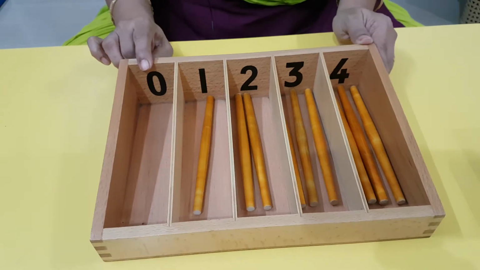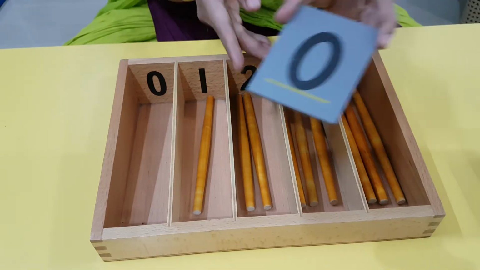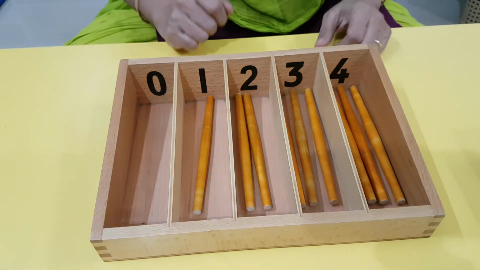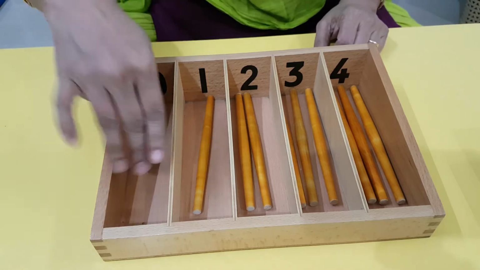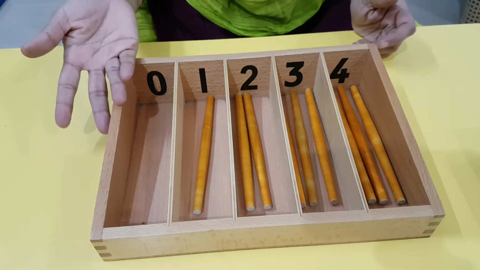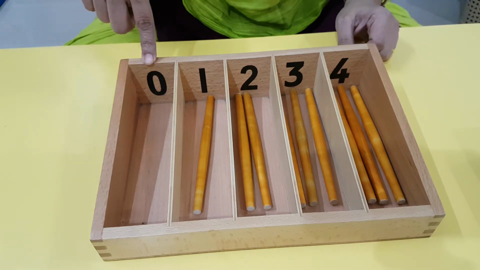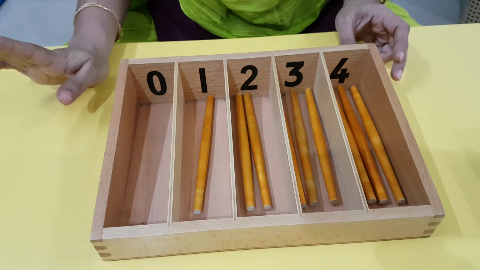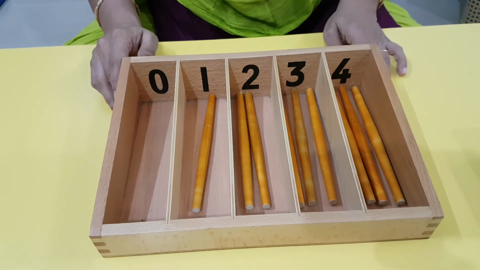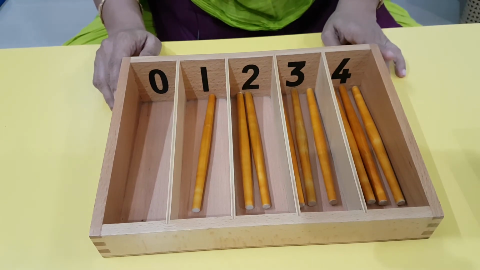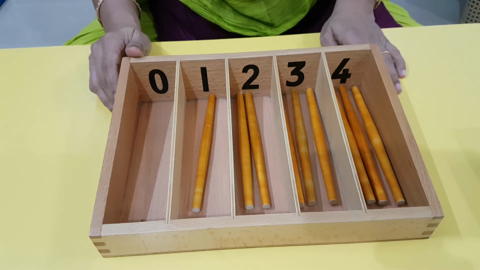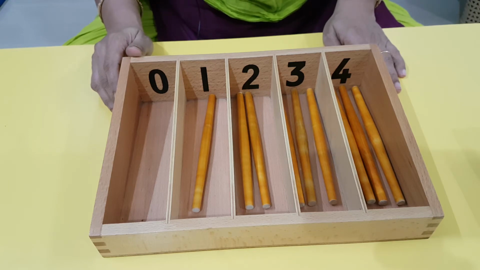How about this? Just now I told you what this is. What is this? 0. 0 means nothing. That is why there is nothing put inside this box. You see in this compartment, is there anything? Nothing. Because of 0. 0 means nothing. So you don't put anything into it. So if I tell you to jump 1 time, you jump 1. If I tell you to jump 0 times, you should not jump because 0 means nothing. Okay? I hope you all got the meaning of 0.